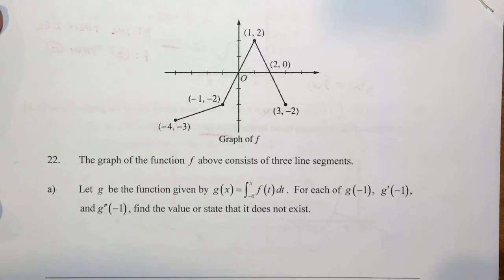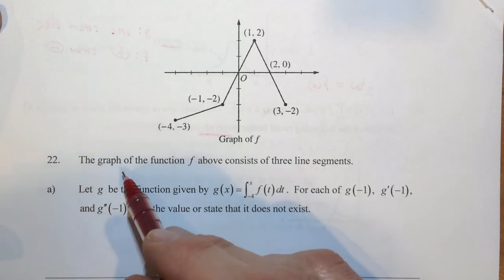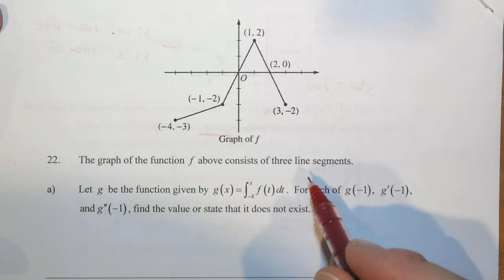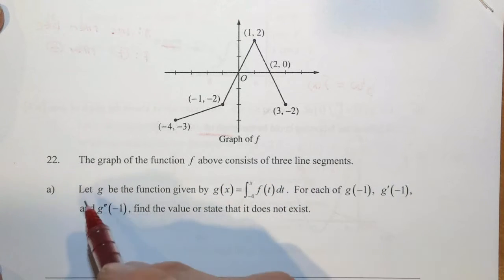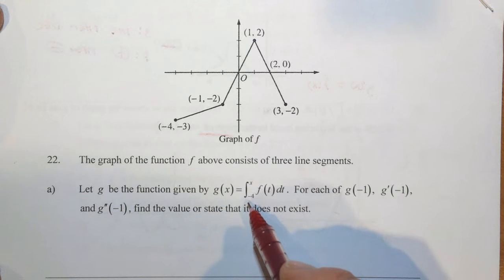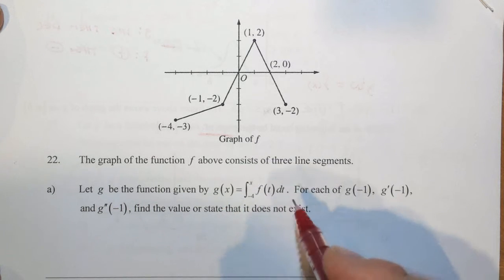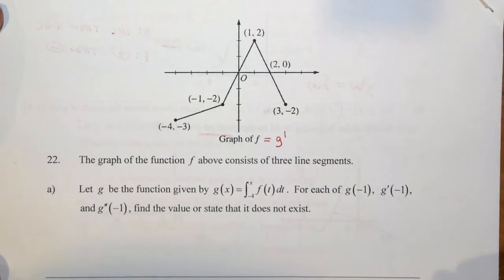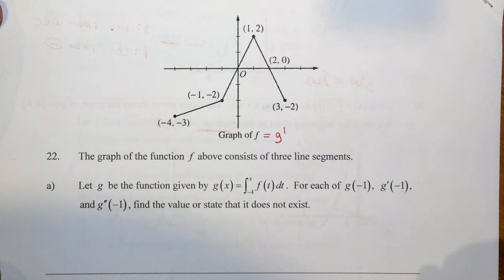Okay, last video. Final page of the study guide, problem number 22. We're told in the stem of the question the graph of the function f is given above and it consists of 3 line segments. For part A, we're told that g is the integral from -4 to x of f of t dt. So not only is this the graph of f, we also know it's the graph of g prime. All right, that's going to be important.